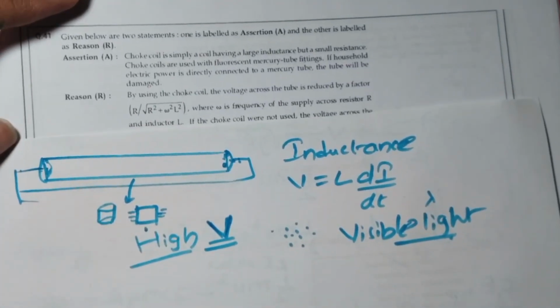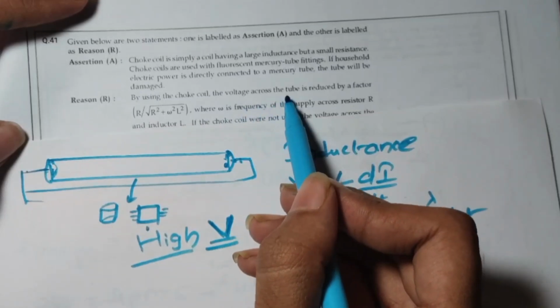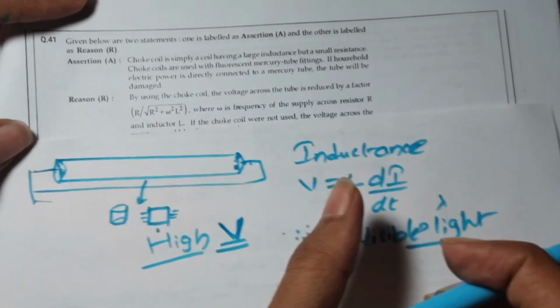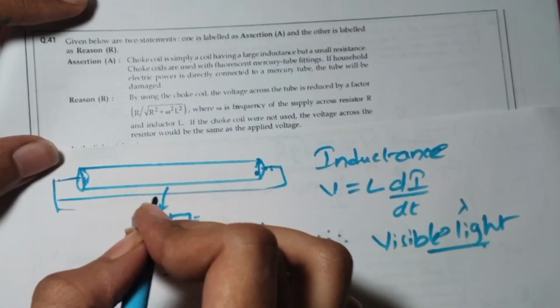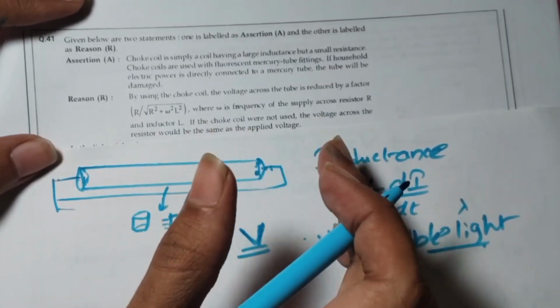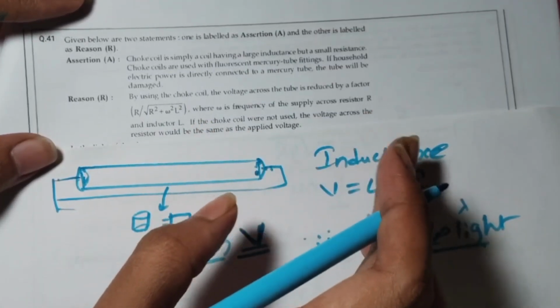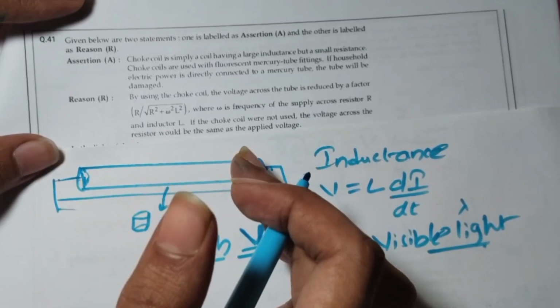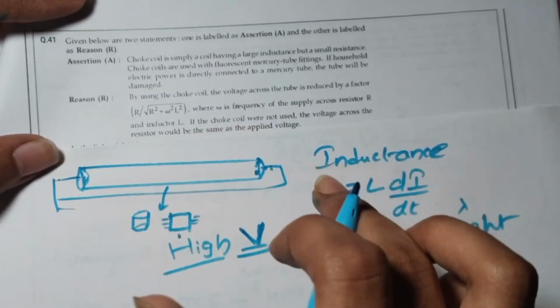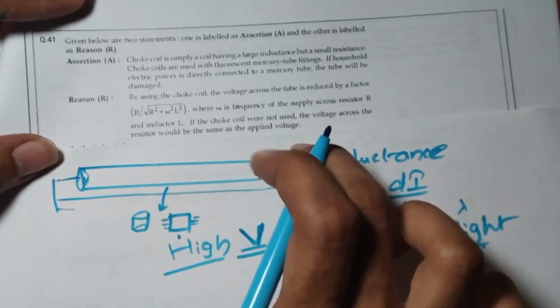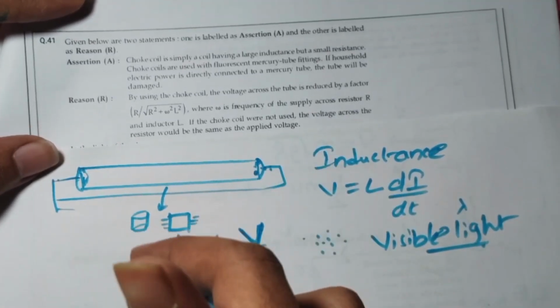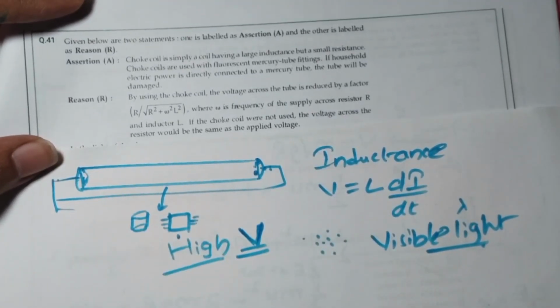So let us see the reason. By using choke coil, the voltage across the tube is reduced by a factor R by root over R square plus omega square L square, where omega is frequency of supply across resistor R and inductor L. If the choke coil were not used, the voltage across the tube would be same as supplied voltage and it will damage the tube light.